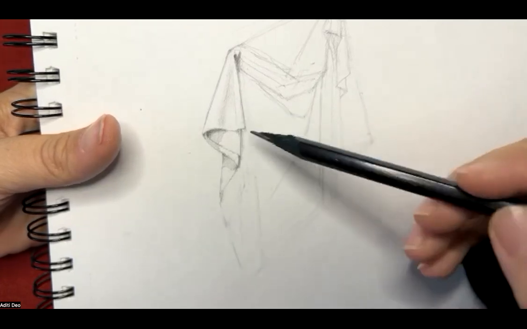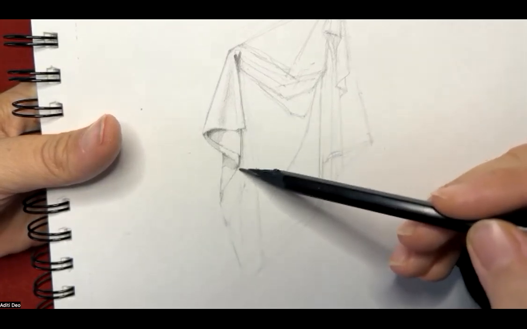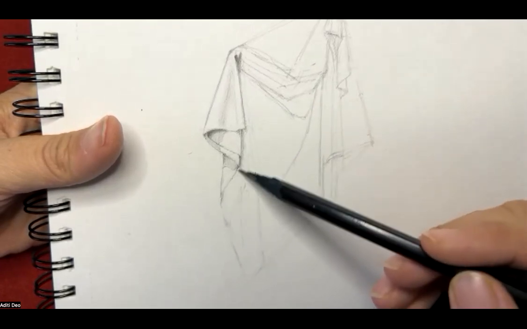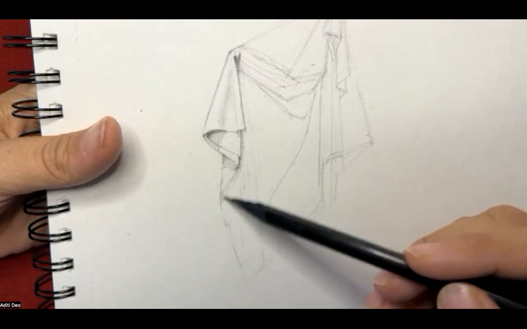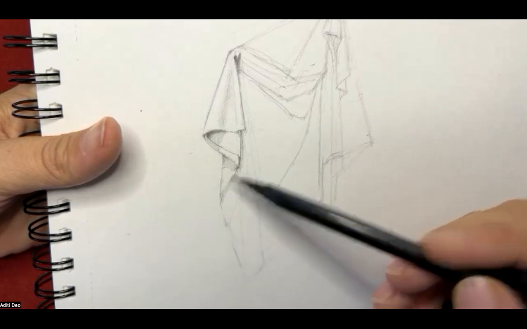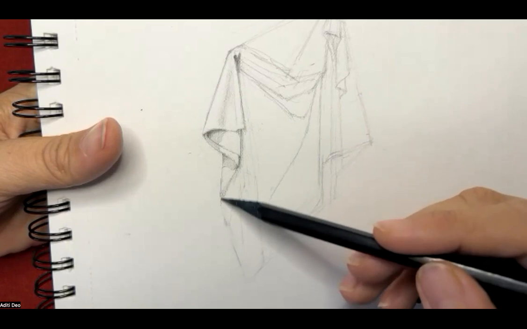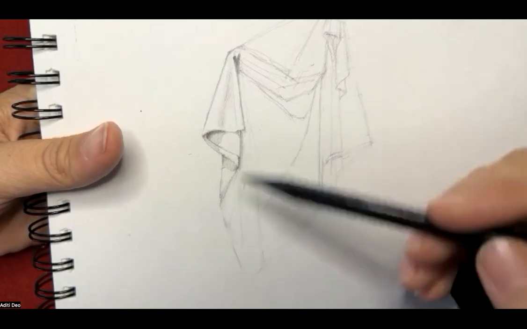Now here again, I am shading the dark section first. So there's a shadow here, and based on the proportion of the shadow, I will then draw the fold on the right.